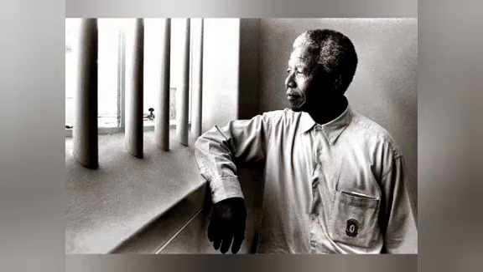In the middle of the 20th century, the black population began to protest and demand equal rights. In response, in 1948, the South African government promoted apartheid as a political system, which meant legalizing racism against the majority of the non-white population.